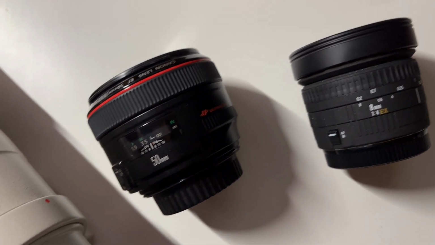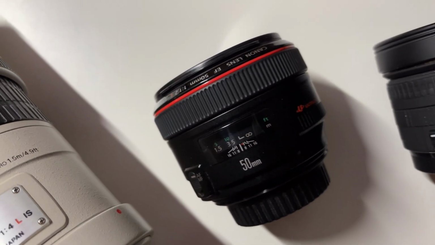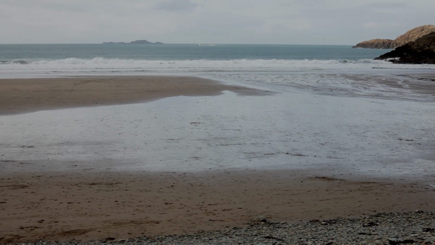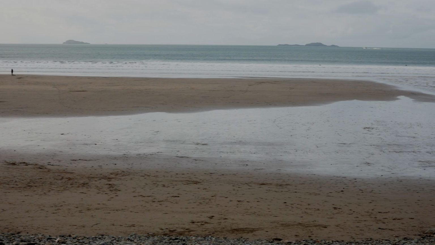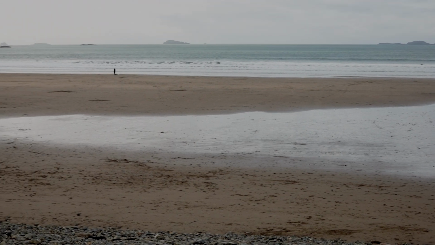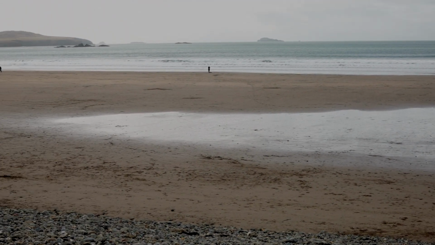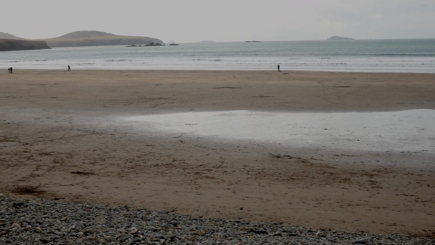The 50mm lens, often called a normal or standard lens, people say has a similar focal length to our eyes, and so you get a very natural looking reproduction of a scene that is in front of you.